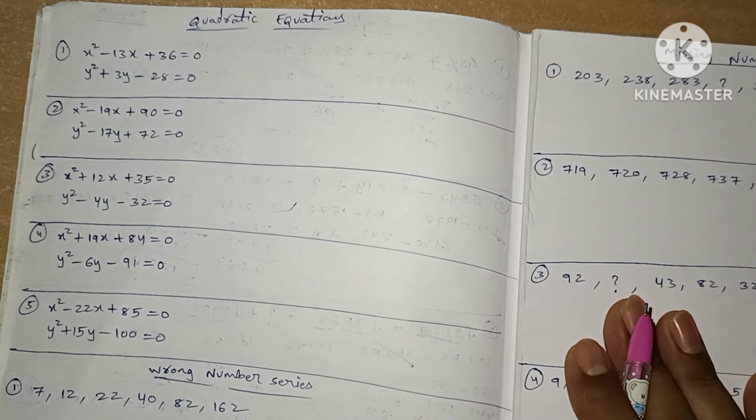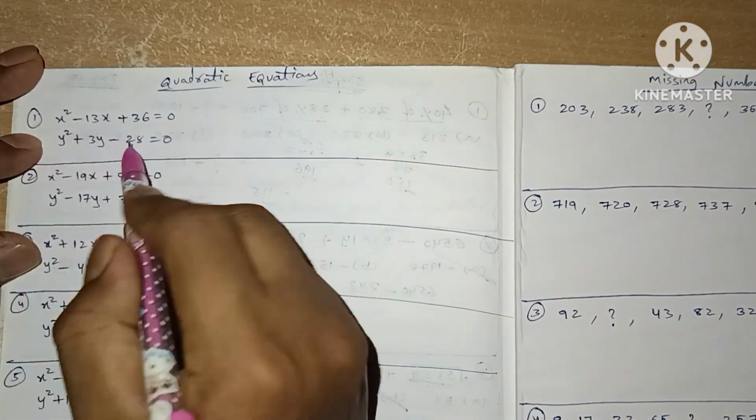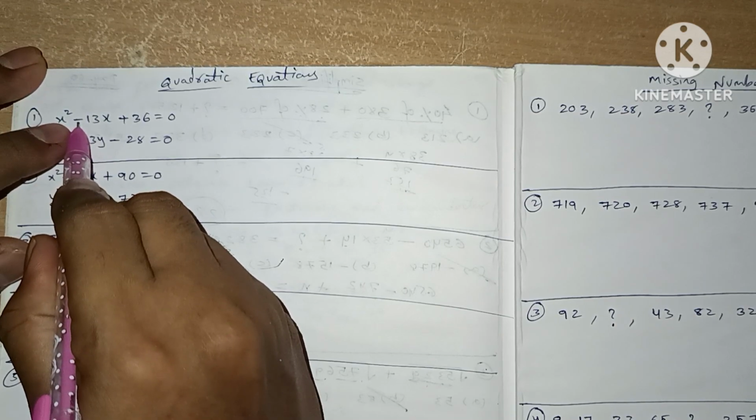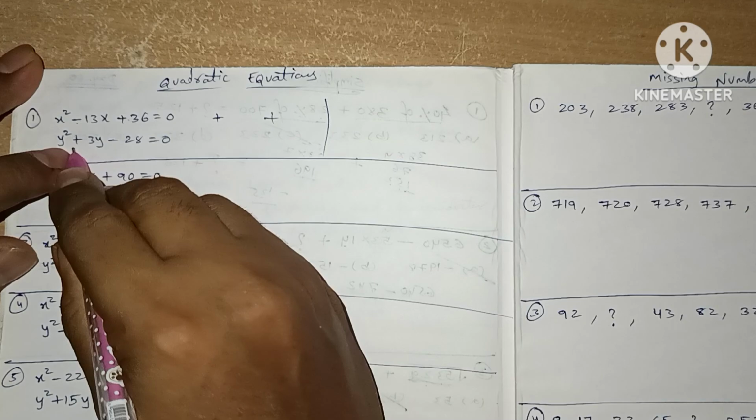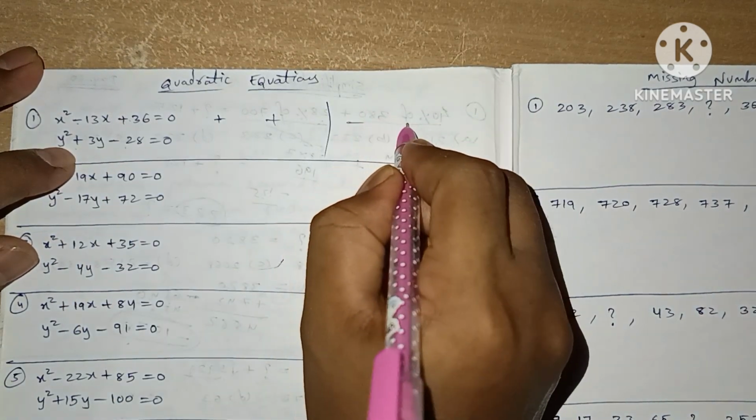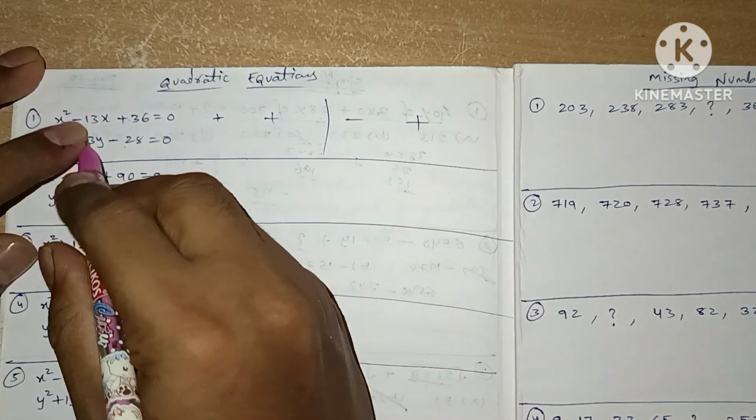Now we are going to see quadratic equations. Quadratic equations, first question. Here we see the signs of minus and plus means both the roots are positive. Here plus and minus means minus and plus are the root signs.